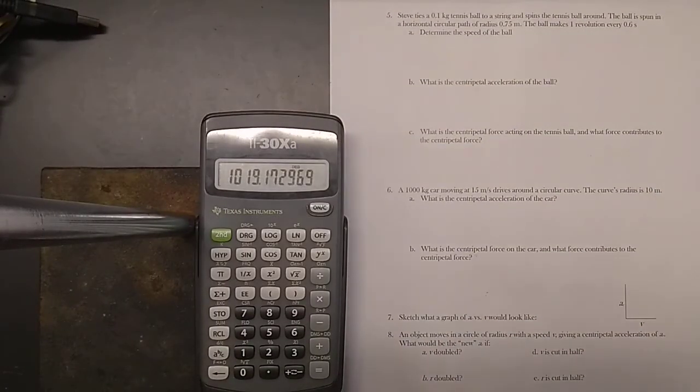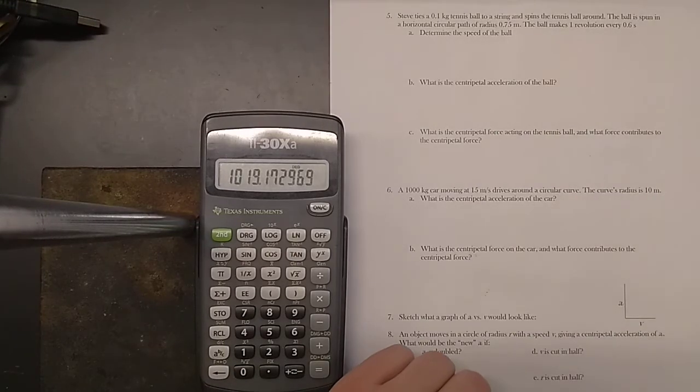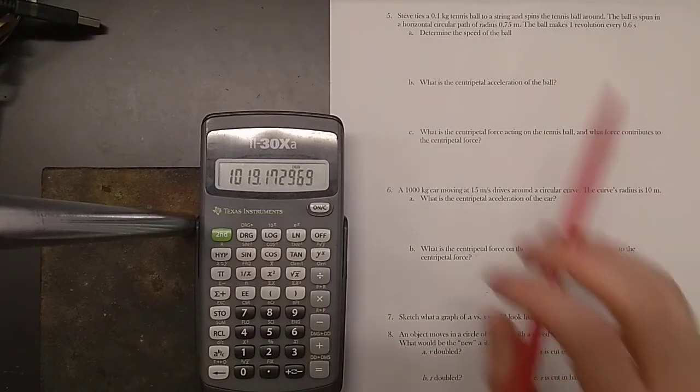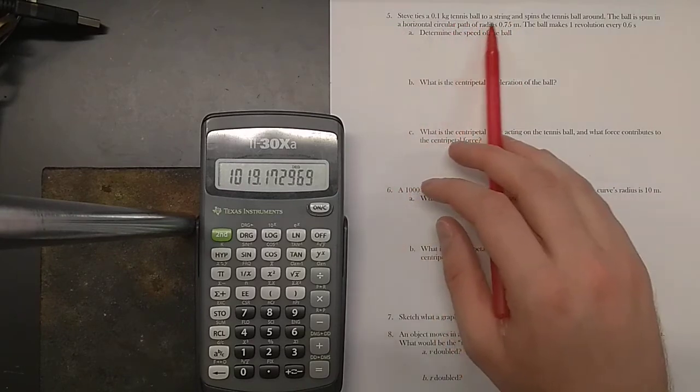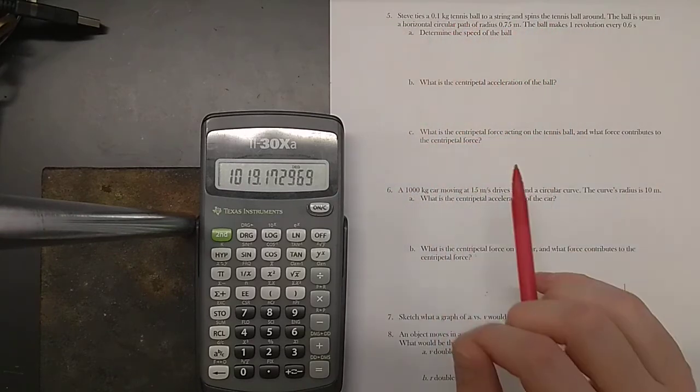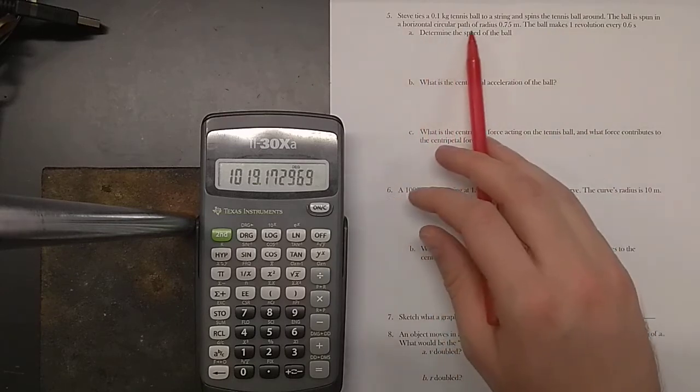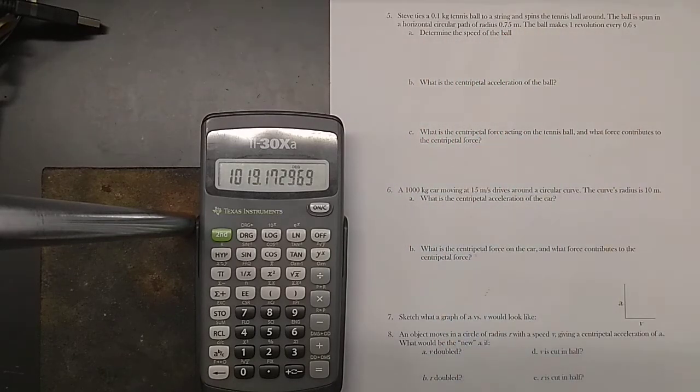Here's a more typical centripetal force question. Steve ties a 0.1 kilogram tennis ball to a string and spins it around. The ball is spun in a horizontal circular path of radius 0.75 meters. The ball makes one revolution every 0.6 seconds. We're first asked to determine the speed of the ball.